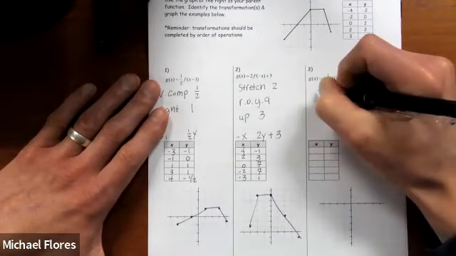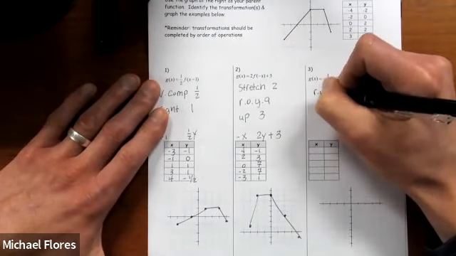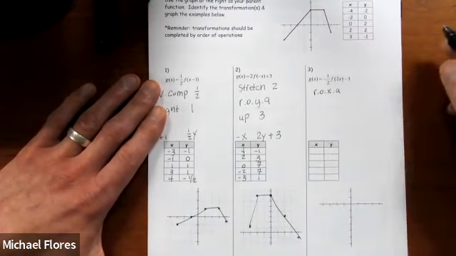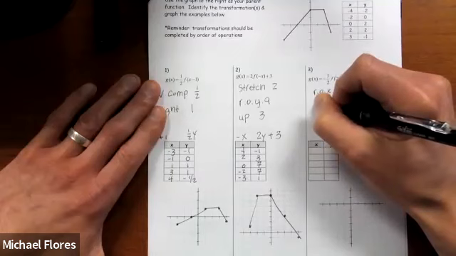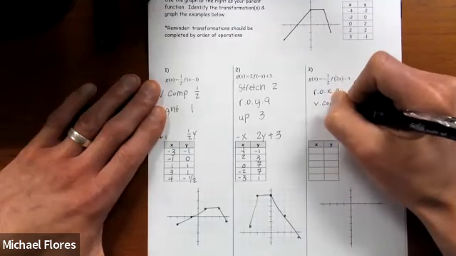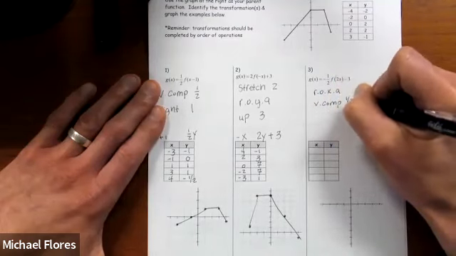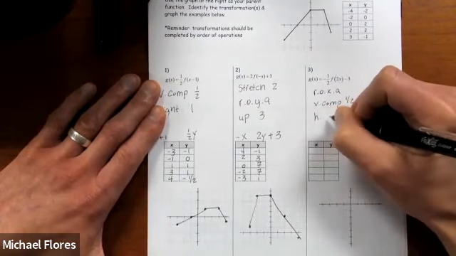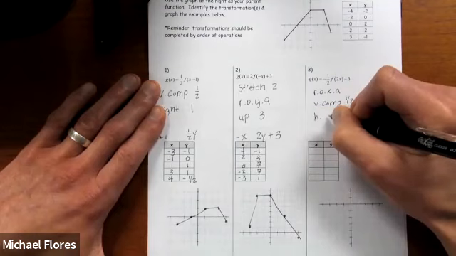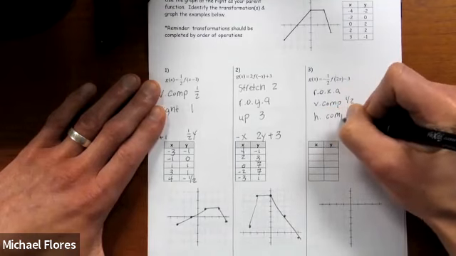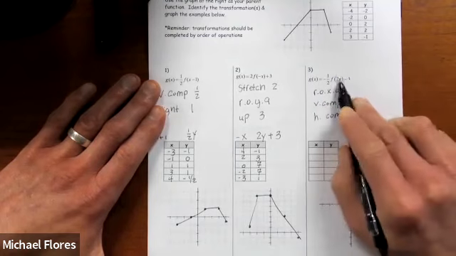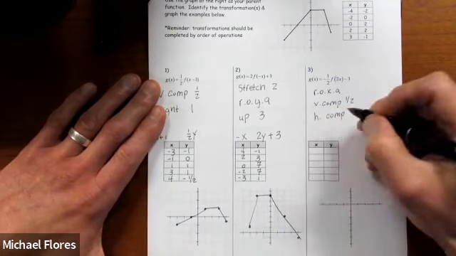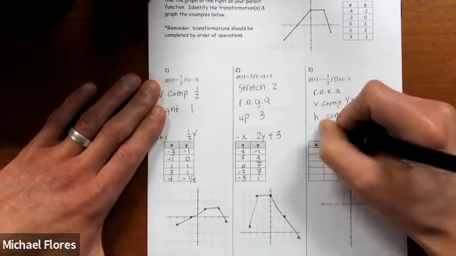Example 3, we're going to have a reflection over the x-axis. That's what that negative in front is. We're going to have a vertical compression of 1/2. We're going to have a horizontal compression also of 1/2. Remember, whatever's in there with the x, it's opposite of what you think it would be. And then we are going to go down 3.